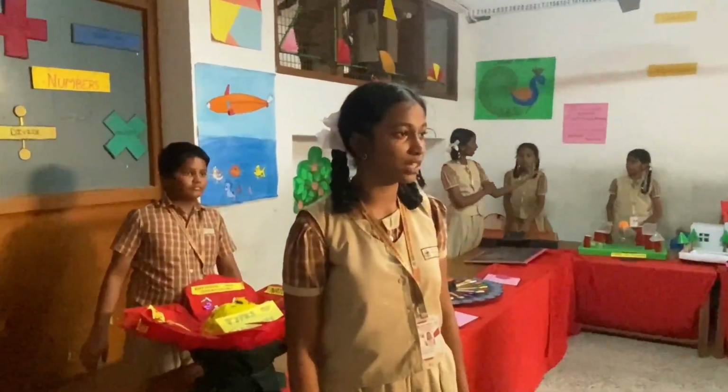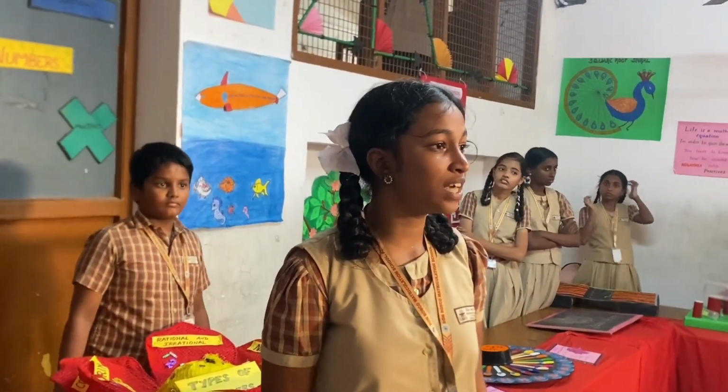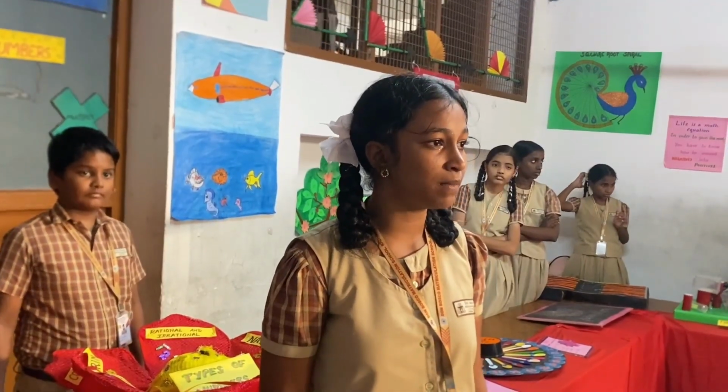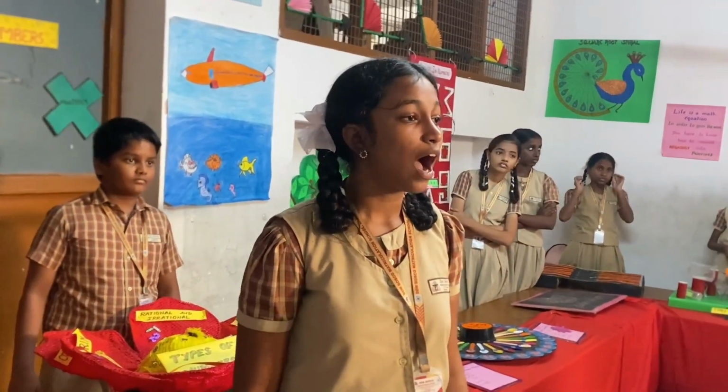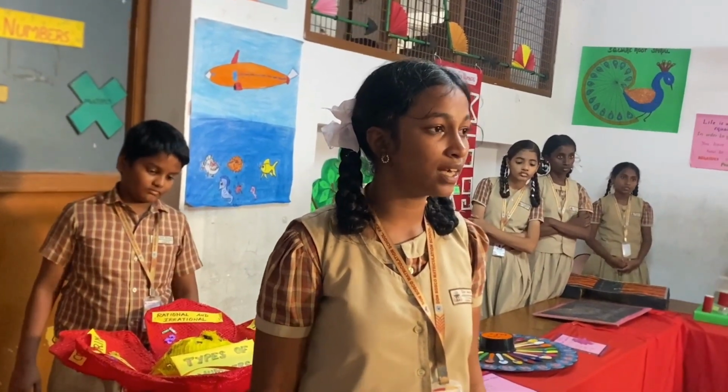For the conceptual learning in the amazing world of maths. Maths is all about numbers, which are the fundamental building blocks of mathematics, essential for counting, measuring, labeling, and performing calculations. I would like to recite a number poem which tells you the importance of numbers in our daily life.